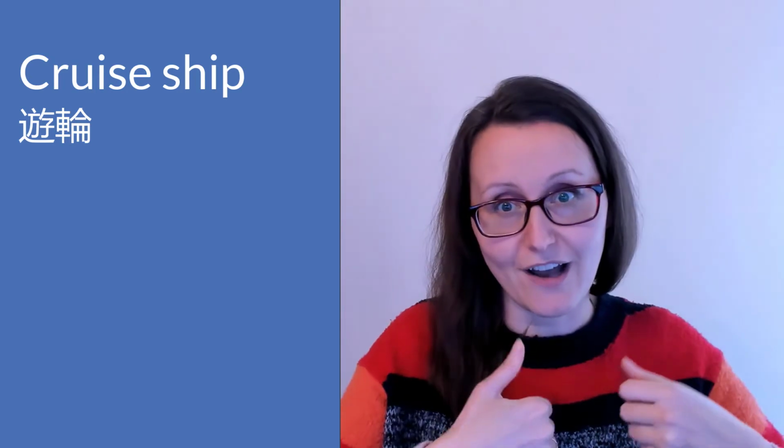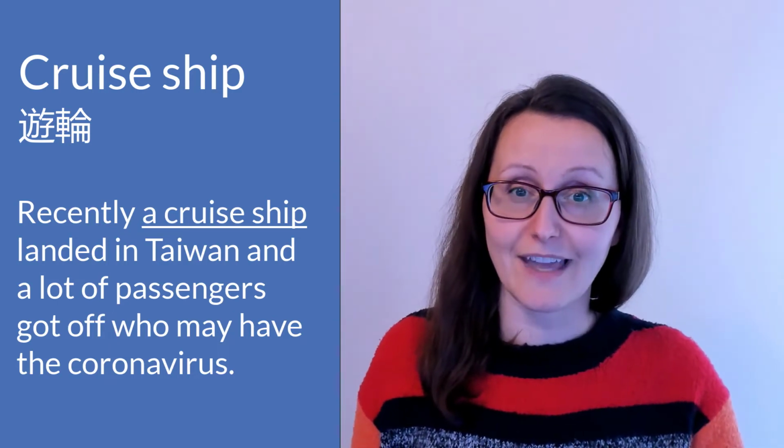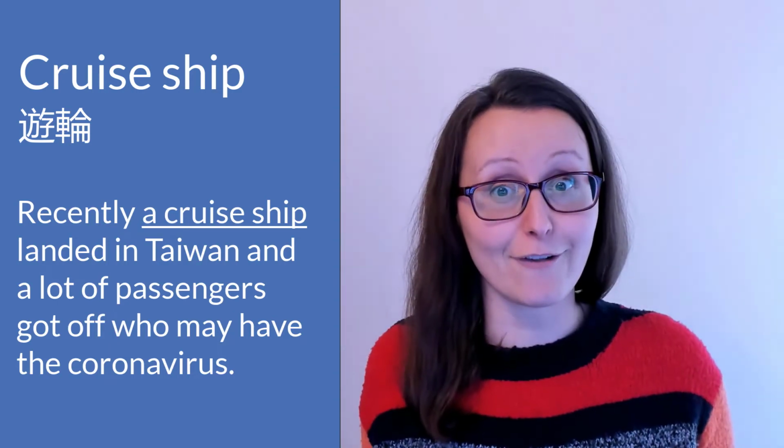So it landed in Keelung, and then a certain number of people got off, visited Taiwan, and then left, and it was discovered the cruise ship had the coronavirus. So you could say recently a cruise ship landed in Taiwan and a lot of passengers got off who may have the coronavirus.